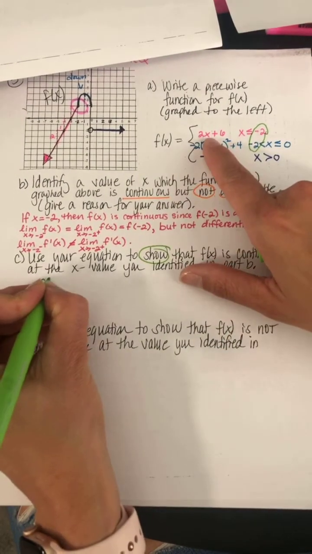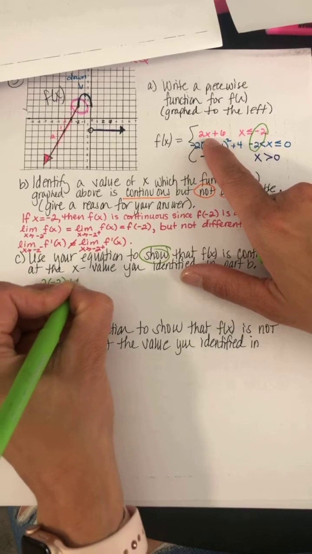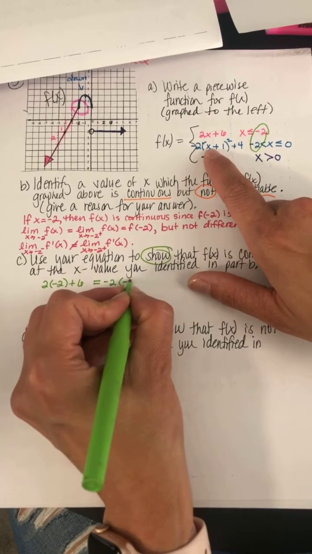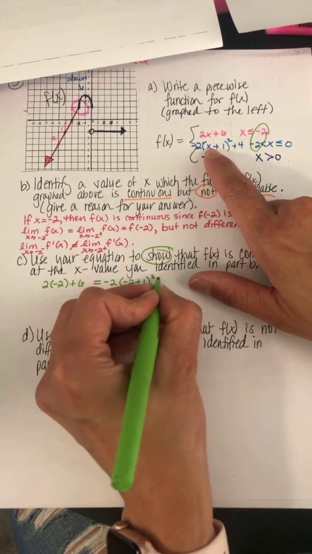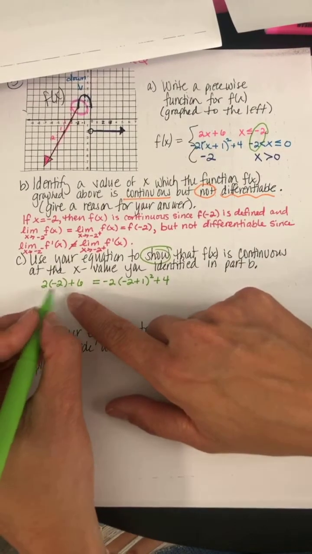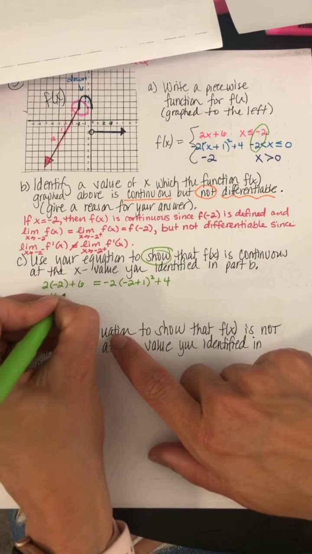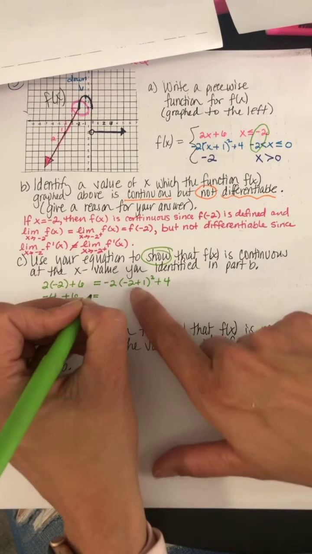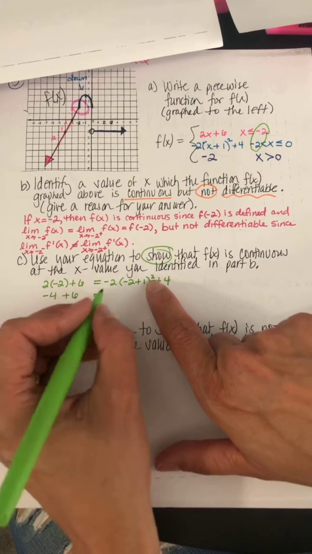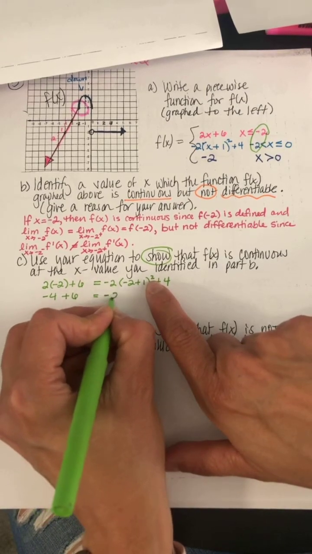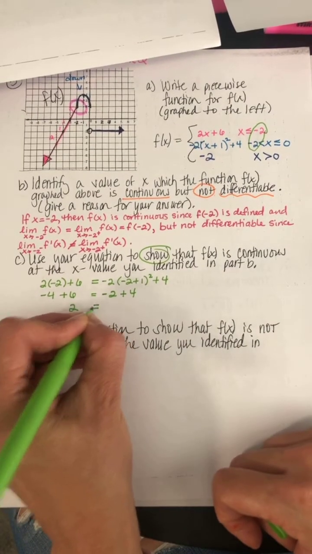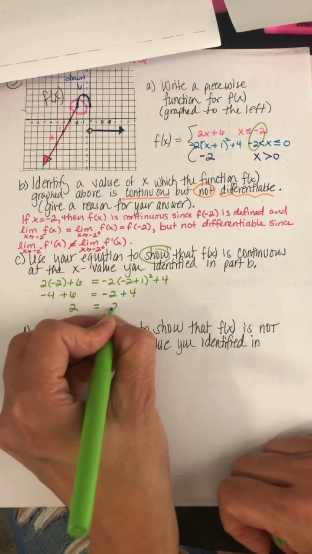So 2, plug in the -2 for x, plus 6, we're going to show it equals -2 times (-2 plus 1) quantity squared plus 4. Okay, so 2 and -2 multiplied, that's -4 plus 6. -2 plus 1 is -1. -1 squared is +1. -2 times +1 is -2. So -4 plus 6 is +2, and -2 plus 4 is +2.